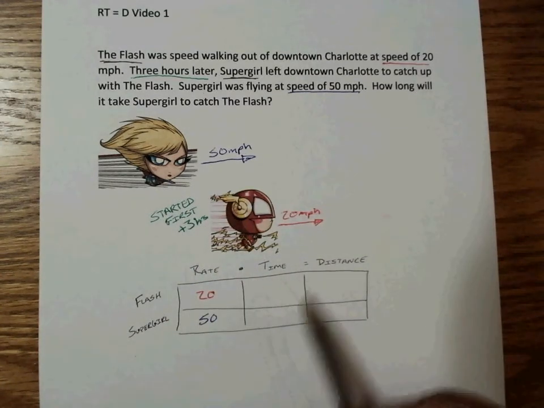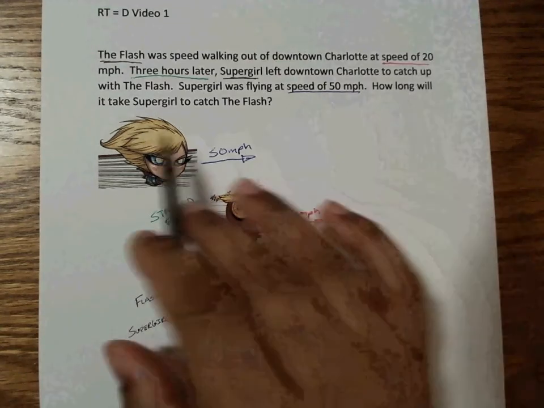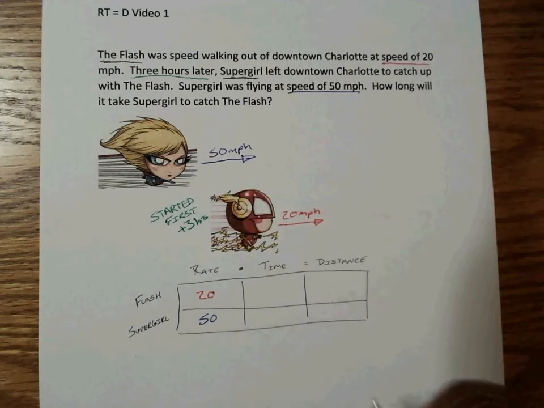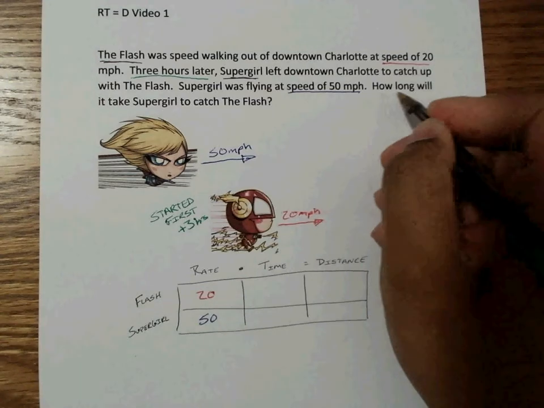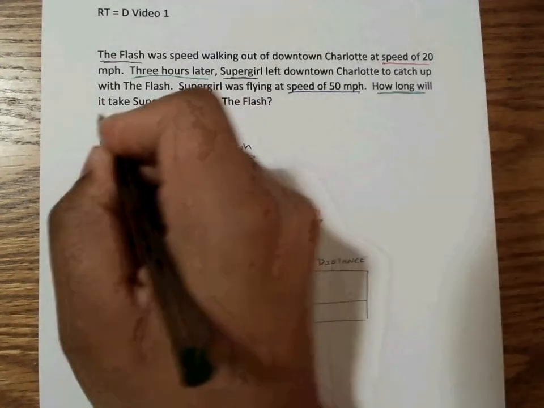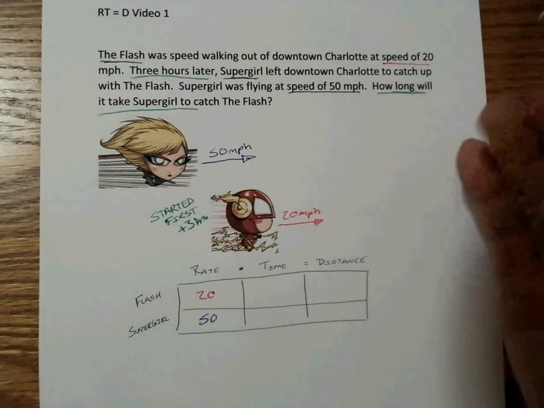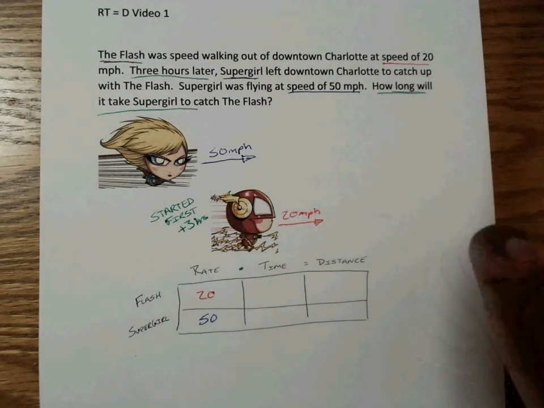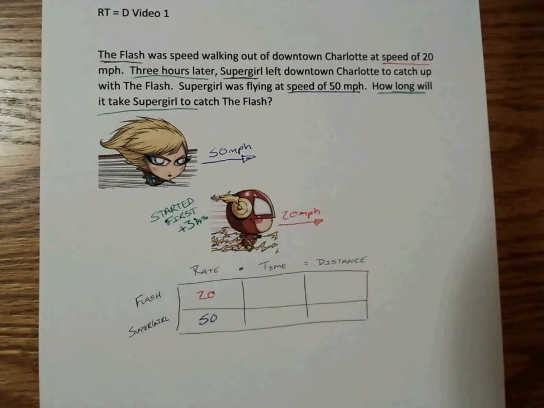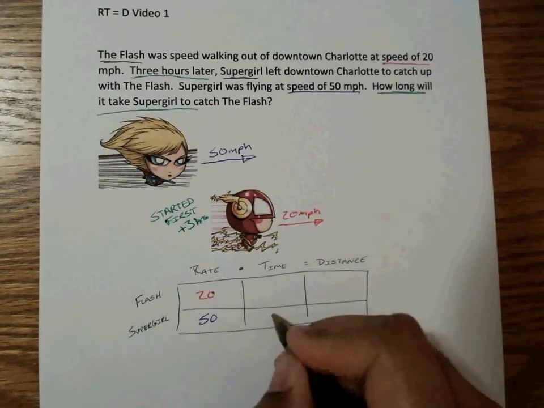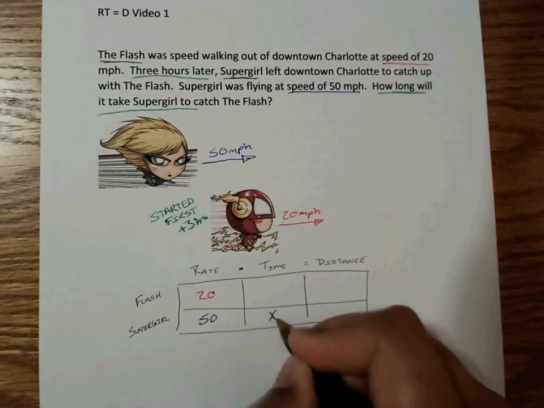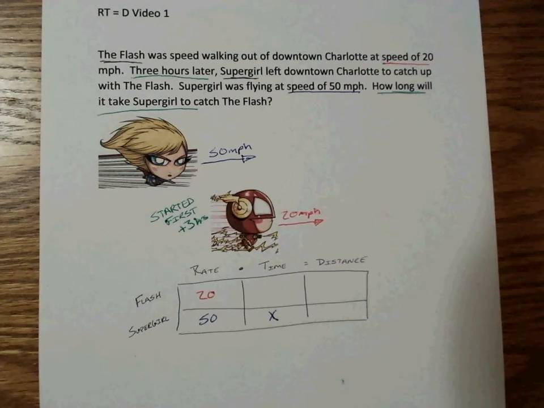So when we're talking about time and we're trying to answer the problem, it says how long will it take Supergirl to catch the Flash? So we don't know that. That's our unknown. We don't know how long it will take Supergirl to catch the Flash. And how long in this reference is referring to time. So we don't know the time frame that it will take Supergirl to catch the Flash.